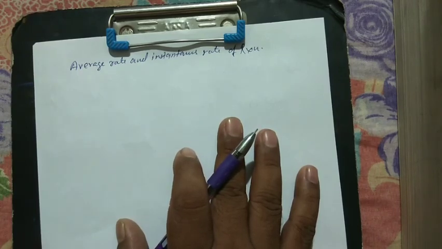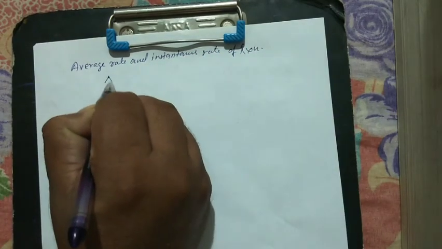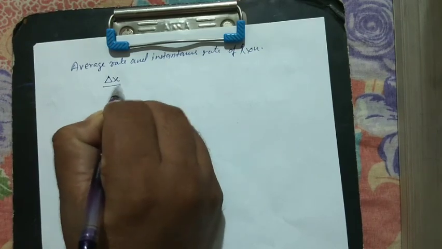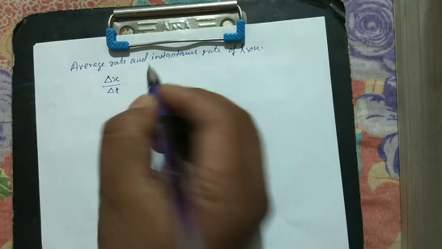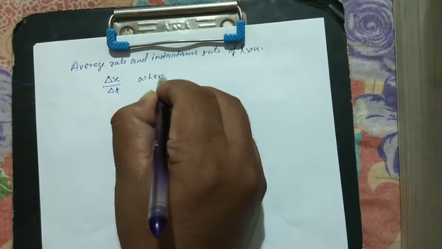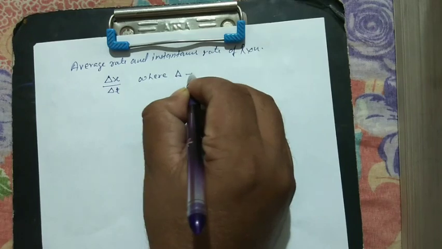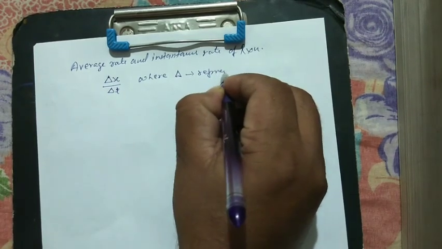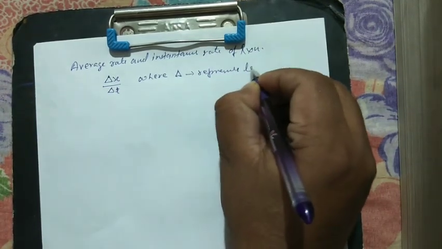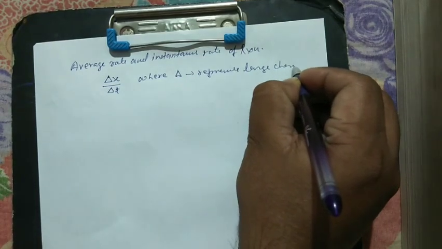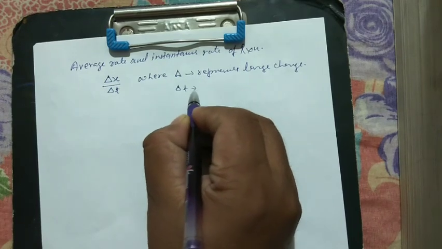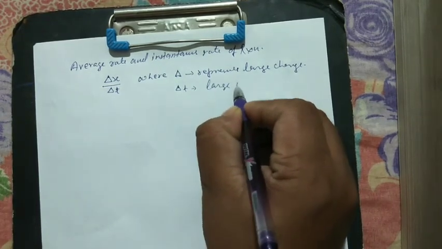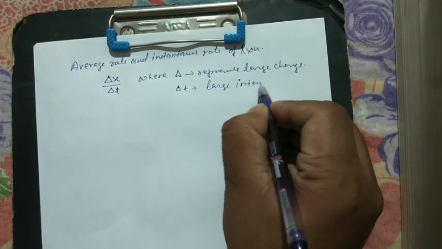So when we say average rate, the formula is delta x upon delta t, where delta represents a large change and delta t represents a large interval.